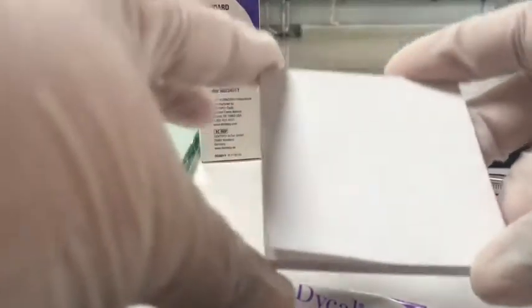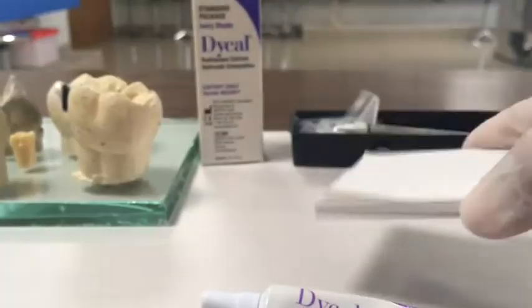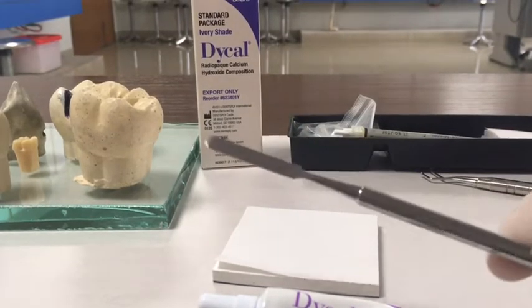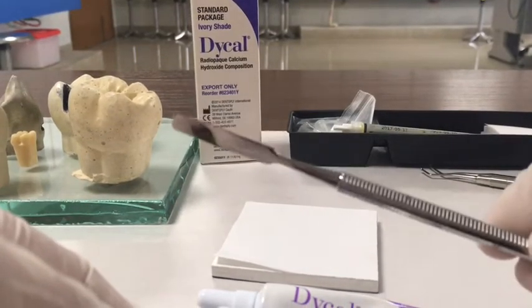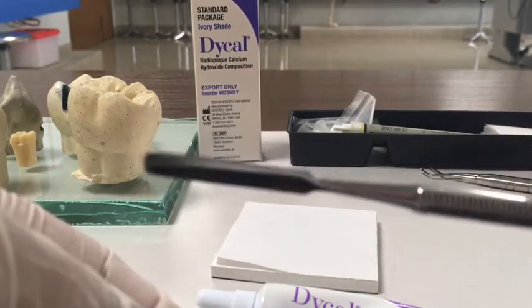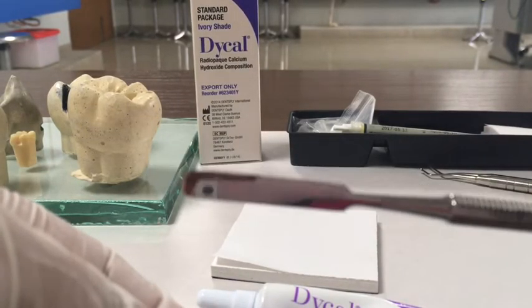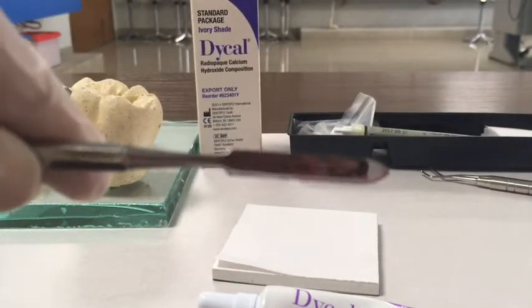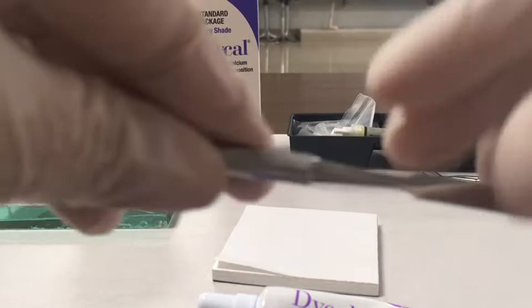So this is the mixing pad which we are going to use for mixing our base and catalyst together. And then we have the cement spatula, which is used for generally mixing all kinds of cements in dentistry. We are also going to use it for mixing calcium hydroxide cement. You see it has a long flat blade on either side, which is ideal for mixing cements.